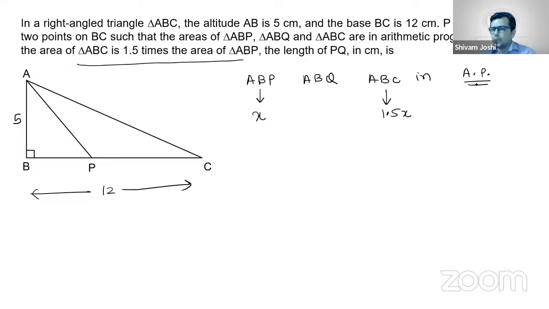And this is in AP, correct? So AP is where the difference is constant, right? So obviously the overall difference is 0.5 that you will have to divide as 0.25, 0.25. So this is going to be 1.25X. These are the areas, right?